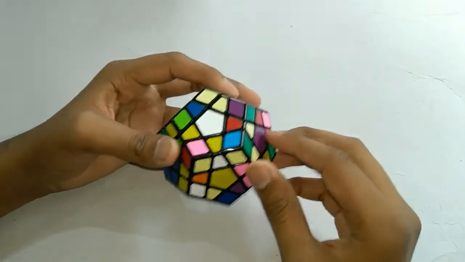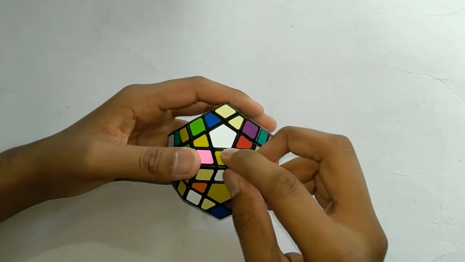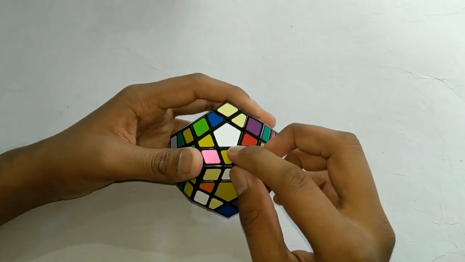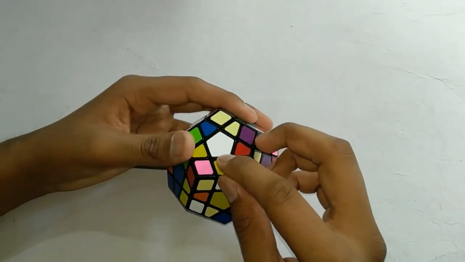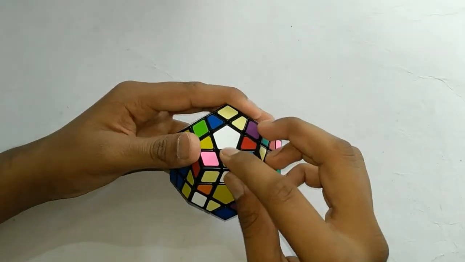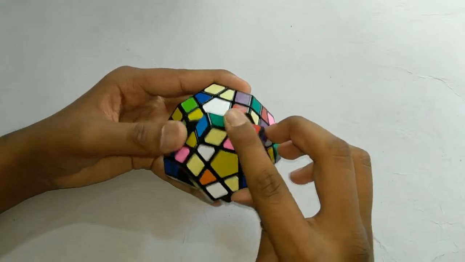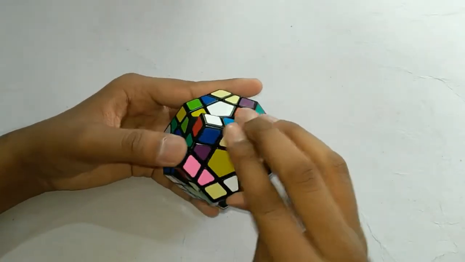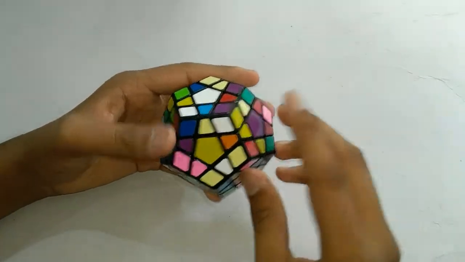Now, as you can see, this piece, the yellow one, is not facing in a correct way, and so we would need to invert it. For inverting, we just need to move the piece in such a way that we are inverting it and no other piece is affected.